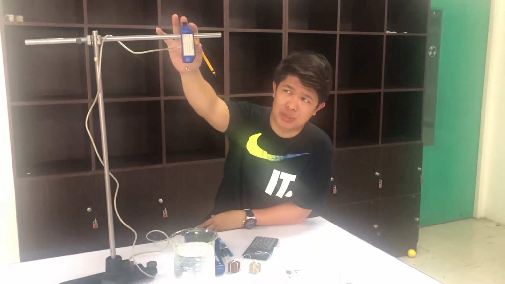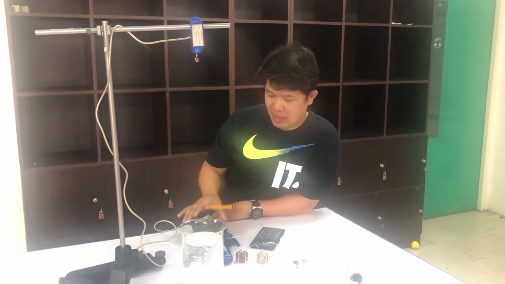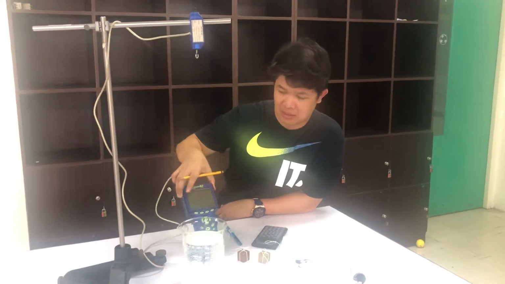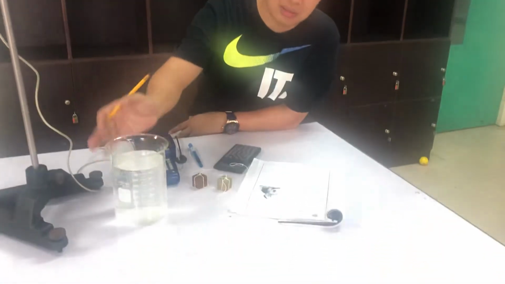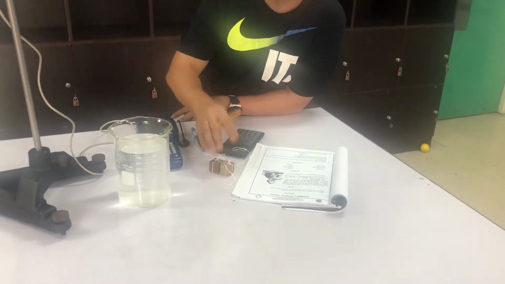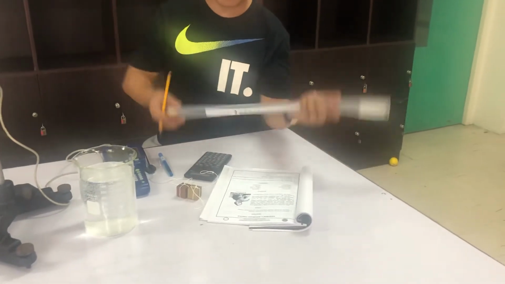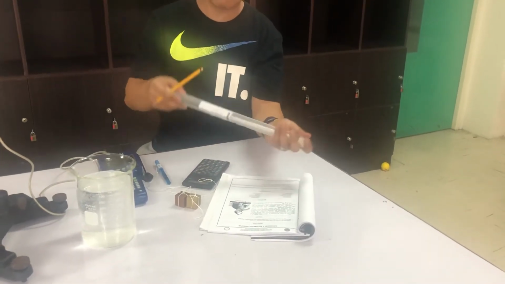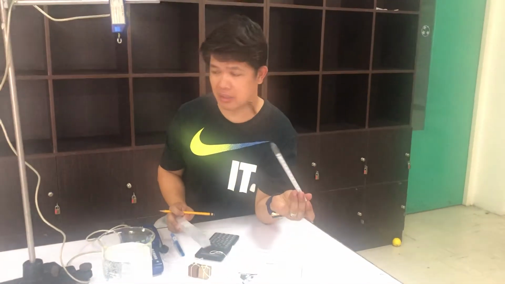We'll be using this setup. We have the processor, which is used to measure the weight of the solid, and of course the GLX, which stores the values read by the processor. We'll also need a beaker with water and the metal sample. We have a hydrometer, which will be used to measure the density of a liquid.